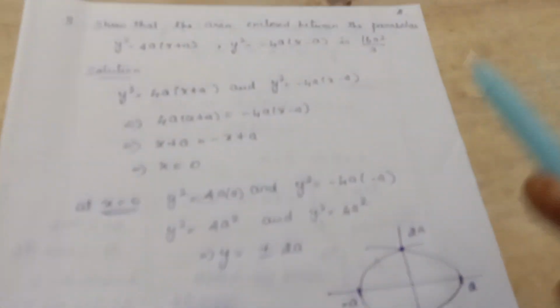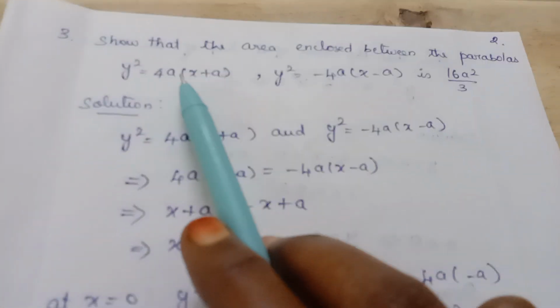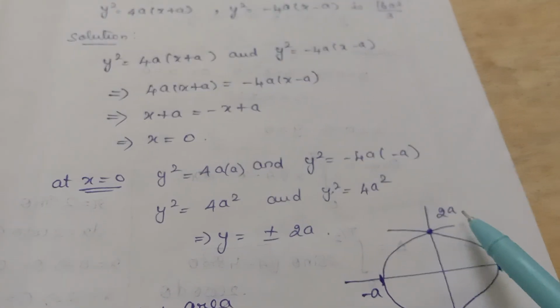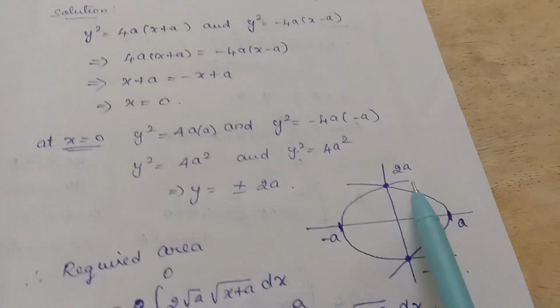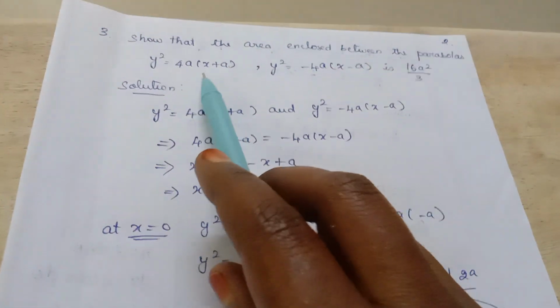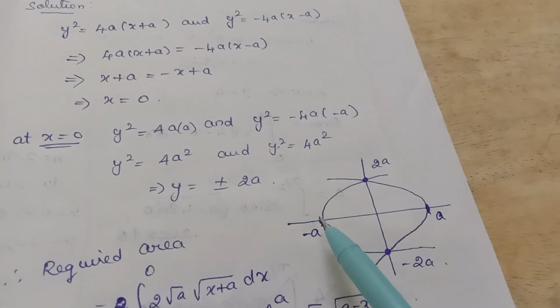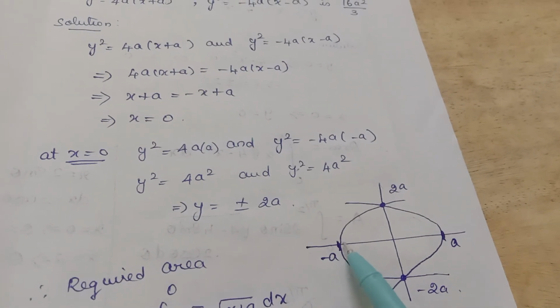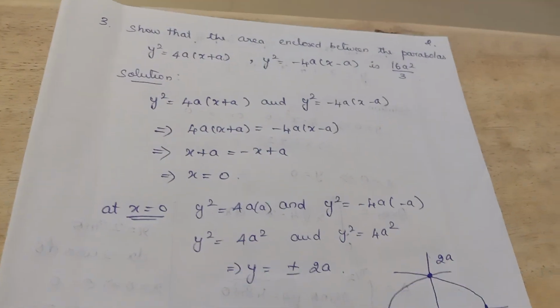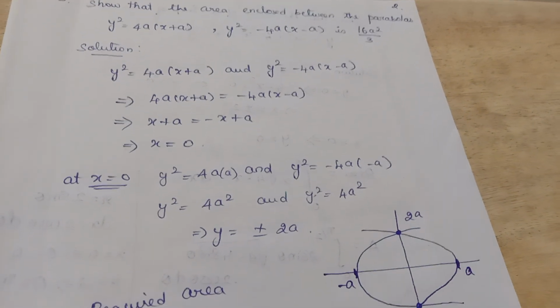Okay, now you see this is like y square equal to 4ax. So it will be open right side. Y square equal to 4ax means open right side. But here in the place of x you have x plus a. That means here this point, this vertex will be at minus a, 0. Okay, so this is the first curve, y square equal to 4a into x plus a.